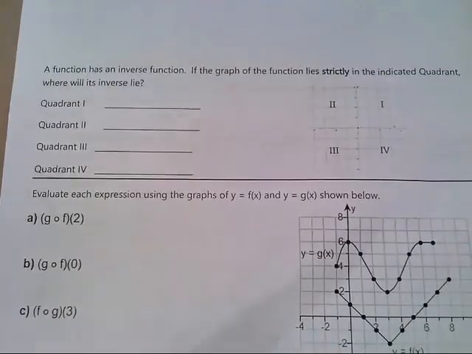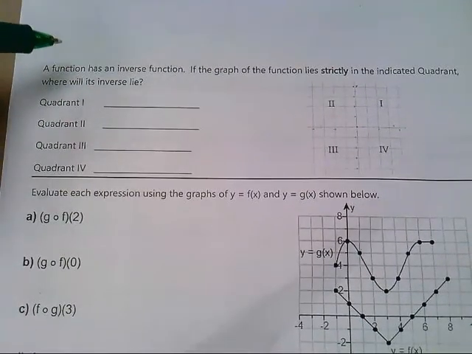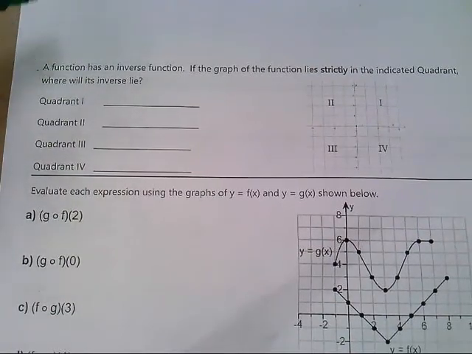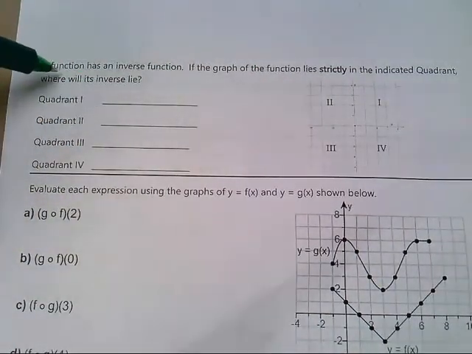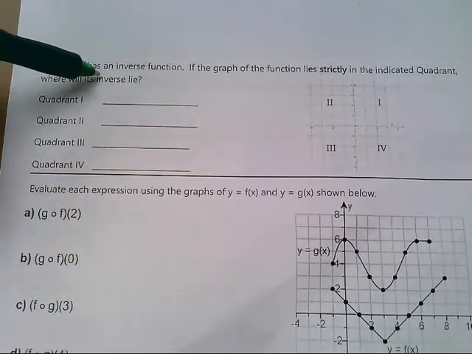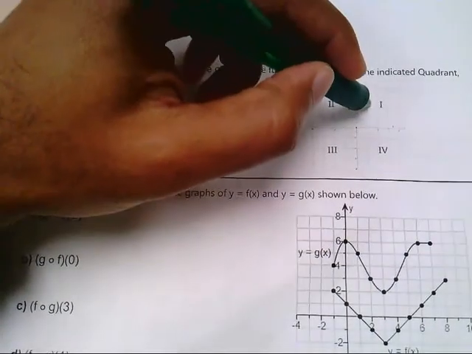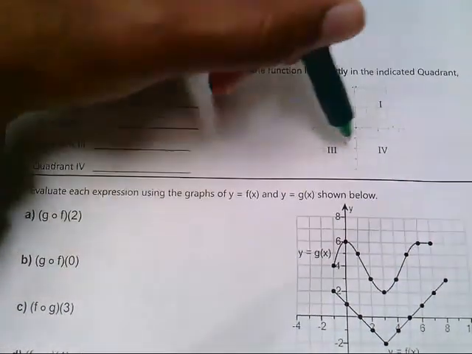So now, while we're talking about the graphs of inverse functions, I want to jump ahead to the back page of your handouts and look at this problem. It says a function has an inverse function if the graph of the function is only in the indicated quadrant. Where will its inverse lie? So if you have a function that's only in quadrant 1, so the graph of it is only somewhere up here, and it's reflected across the line y equals x.